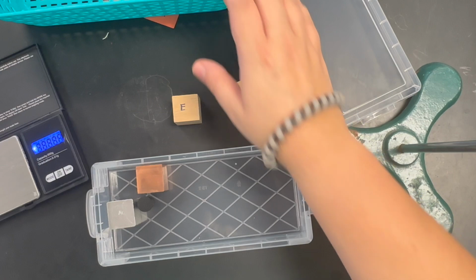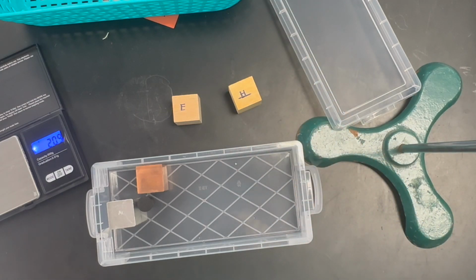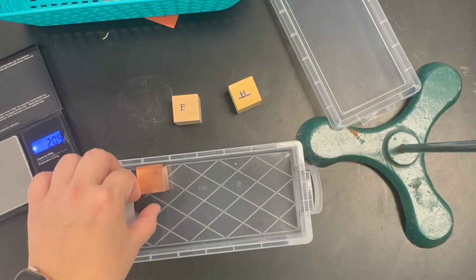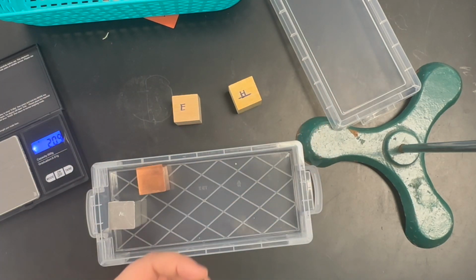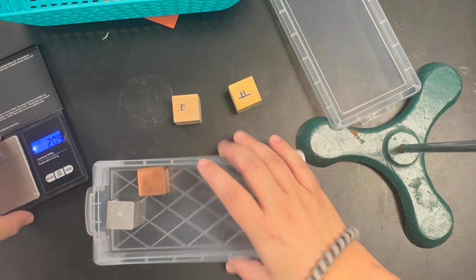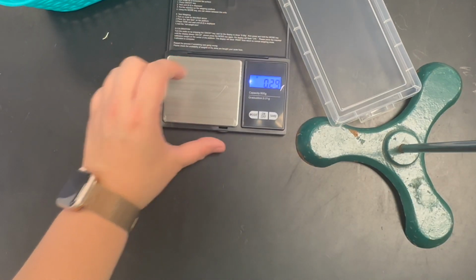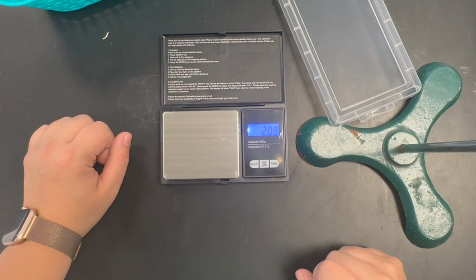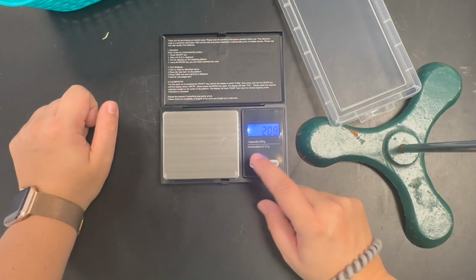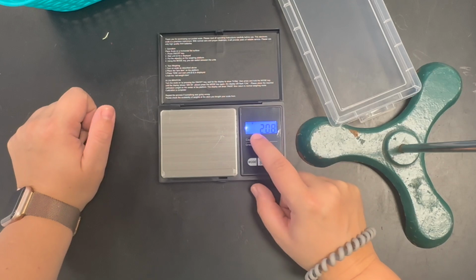Now, part 1 is finding the volume of the weird object with water displacement. So there's no exact formula for volume for this rubber stopper. So what we're going to do is take the mass of it. Sometimes when you turn on the scale, it might have a number, which it shouldn't. It should start at 0.